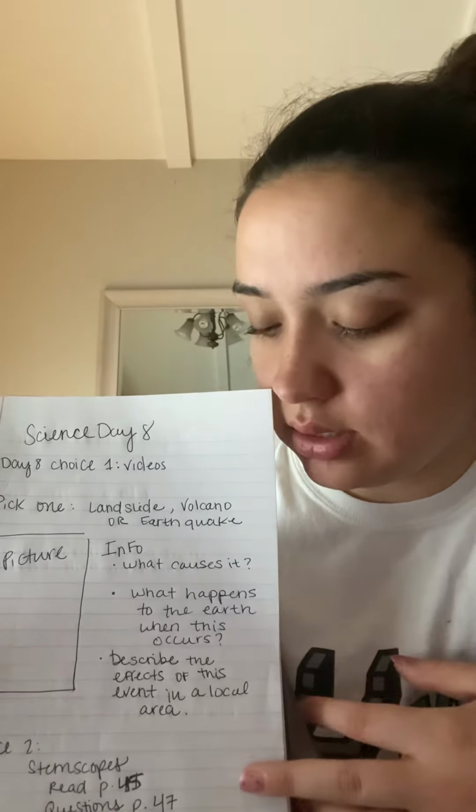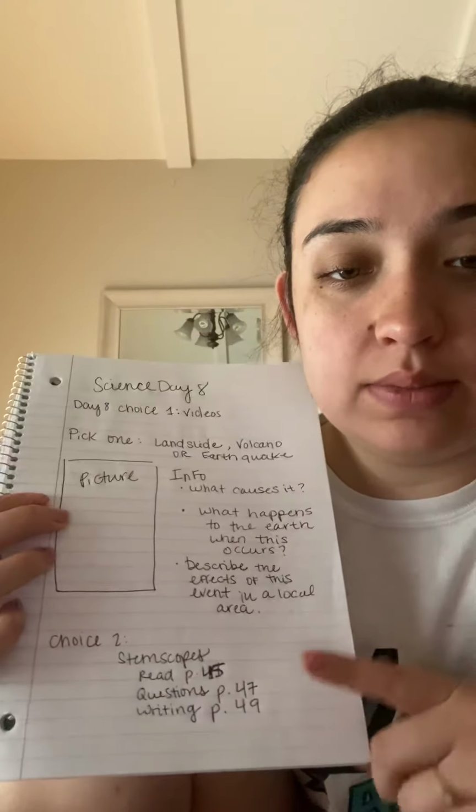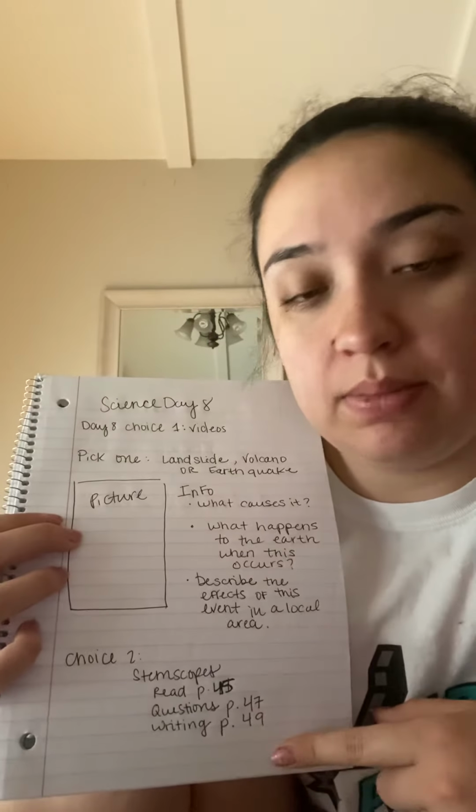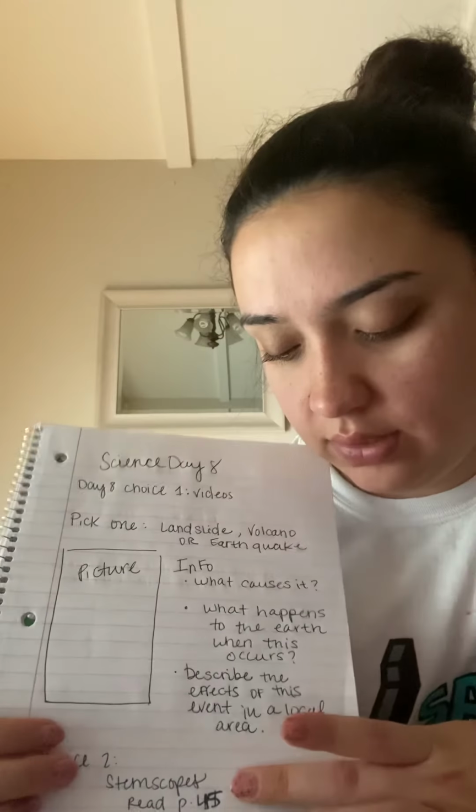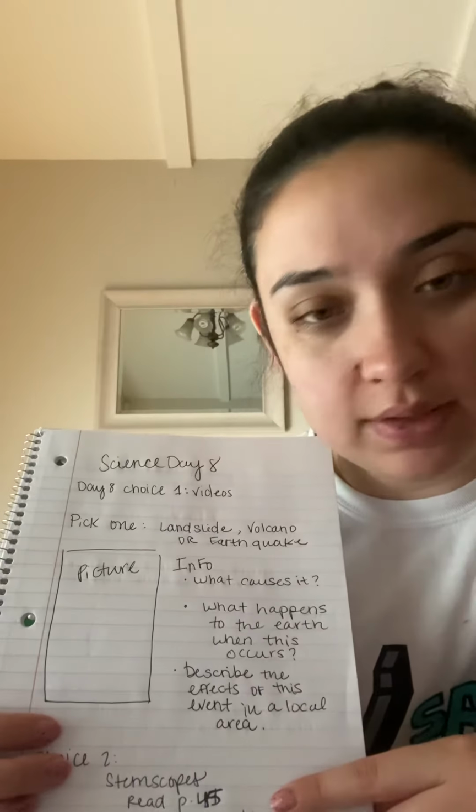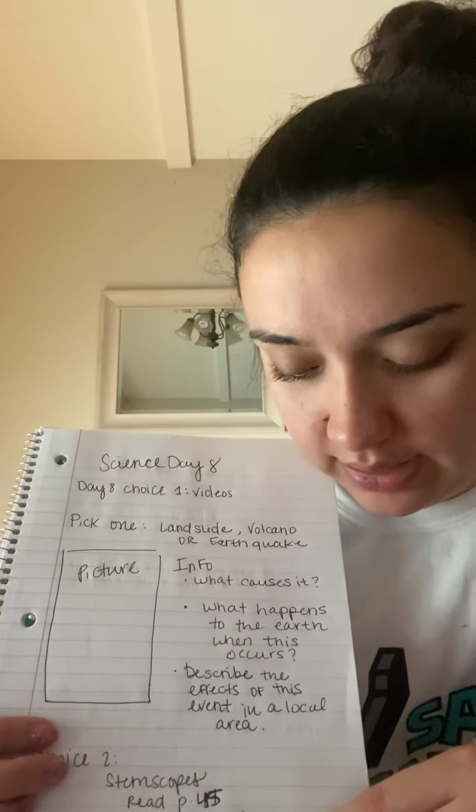If you're deciding to do choice 2, again, it's in the STEM Scopes book. I have written down the page numbers for you, but page 45 is where you'll start. 47 will have your questions, and 49 will have the writing piece for y'all to do.